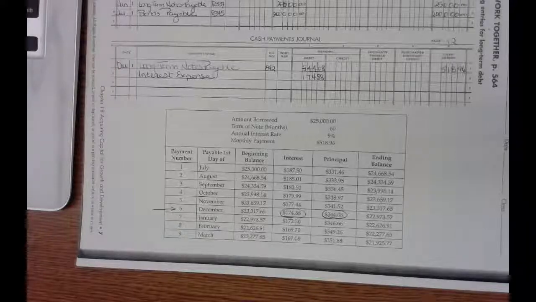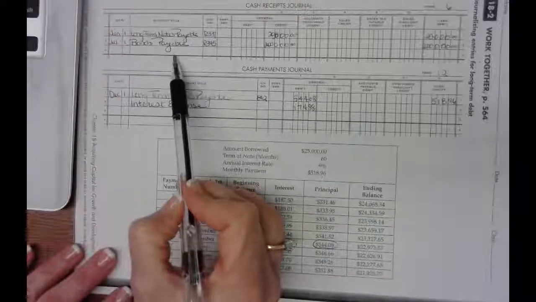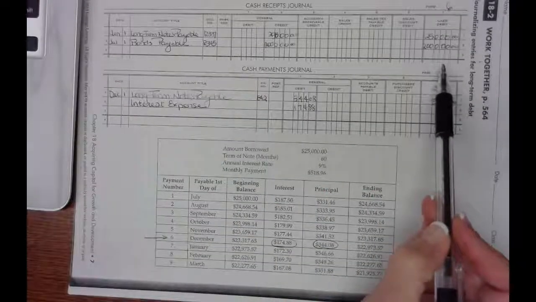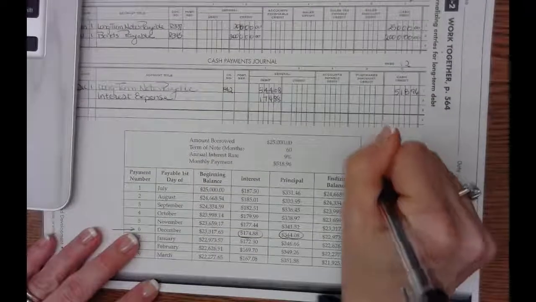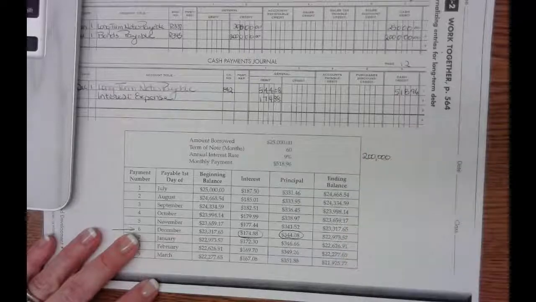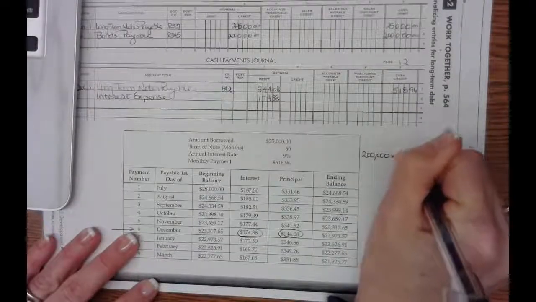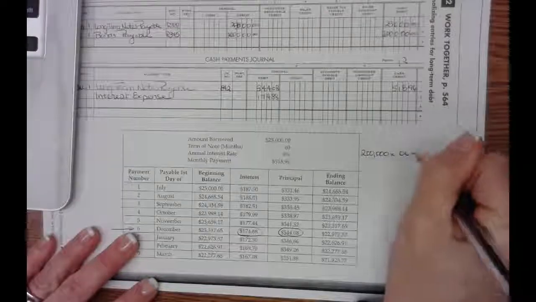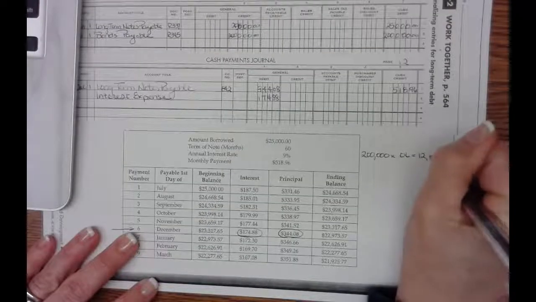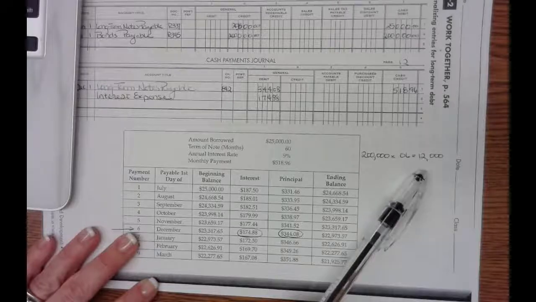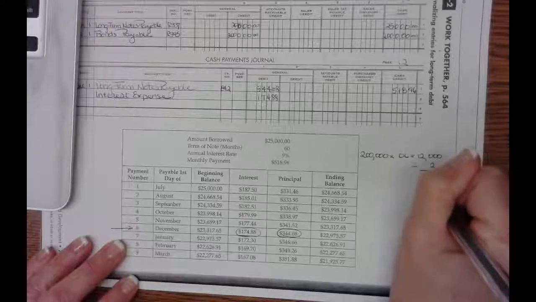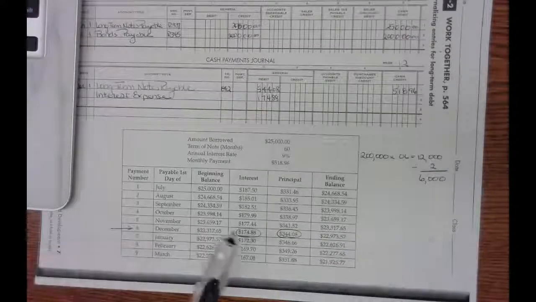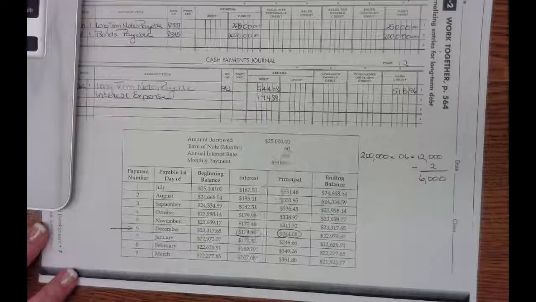The last one says we paid cash for the semi-annual interest on the bonds. So these bonds up here, we have to pay interest on it twice a year. So what we have to do is calculate how much that is. So if we got a total of $200,000, the interest rate on these bonds was 6%. We multiply that out and we get $12,000. That's how much interest we have to pay for a full year. But if we're just paying it twice a year, I'm going to divide it by 2. So I'm going to make two $6,000 payments during the year for that bond.